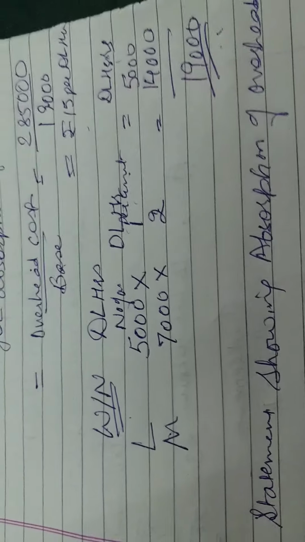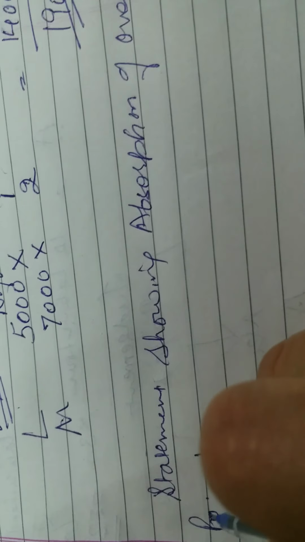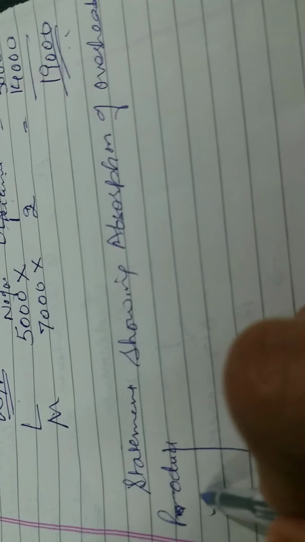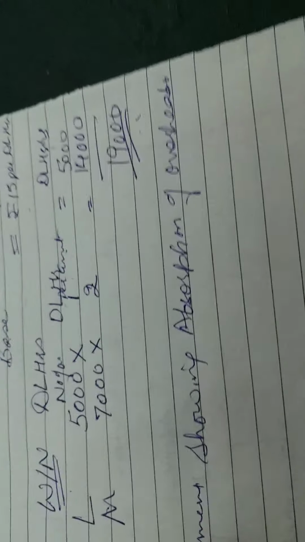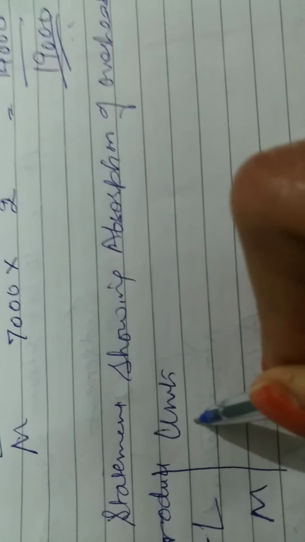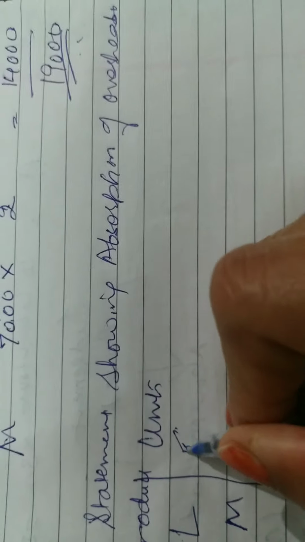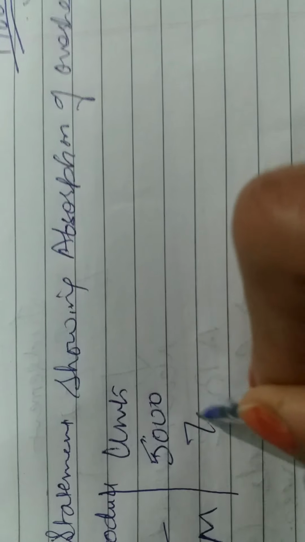Here I'll be writing the product name. There are two products, L and M. So how many units? Just see, we just wrote 5,000 and 7,000.